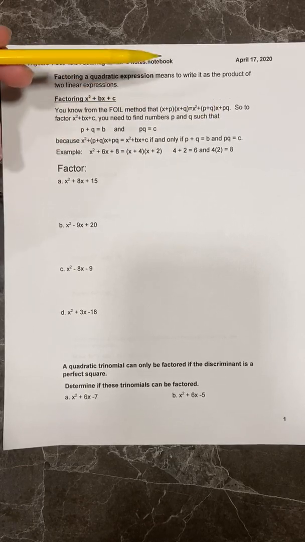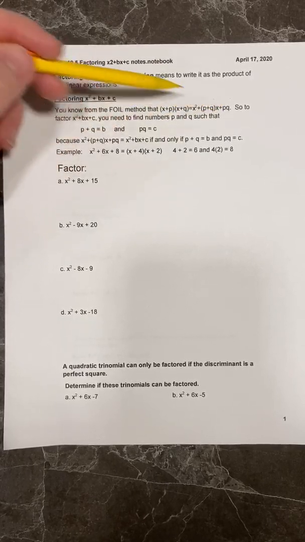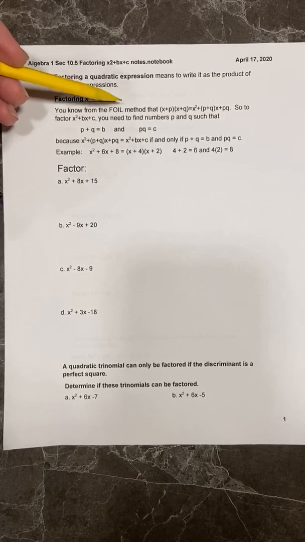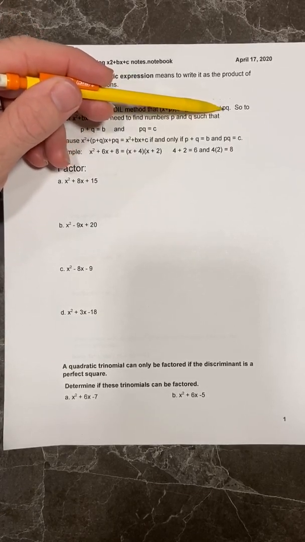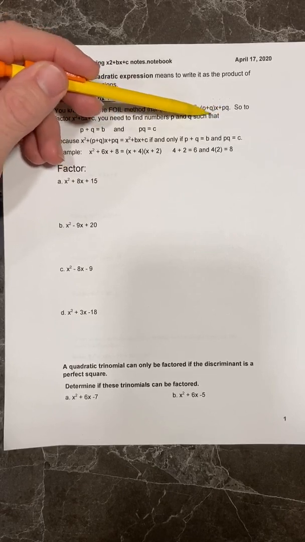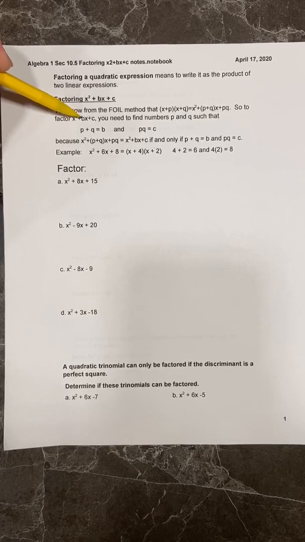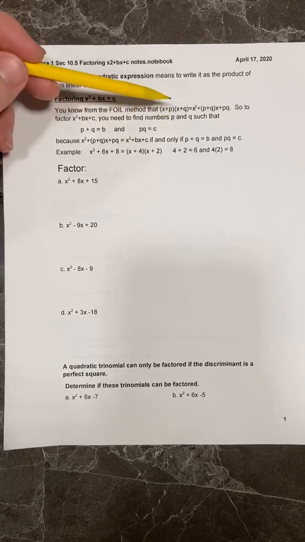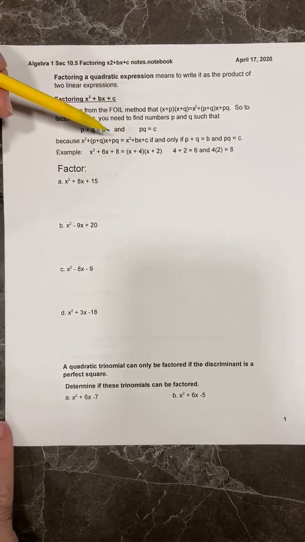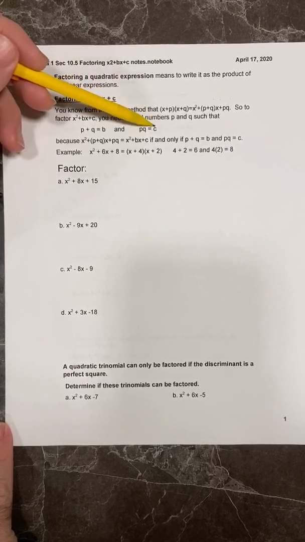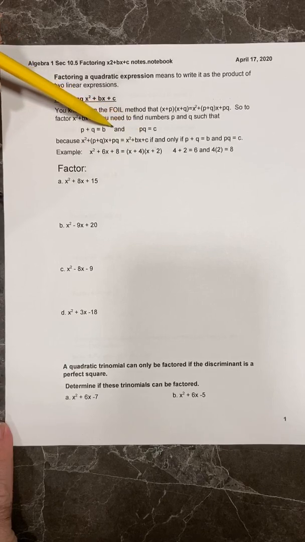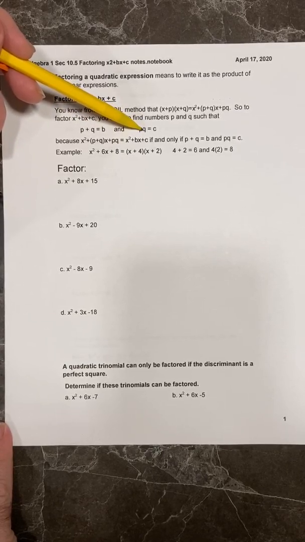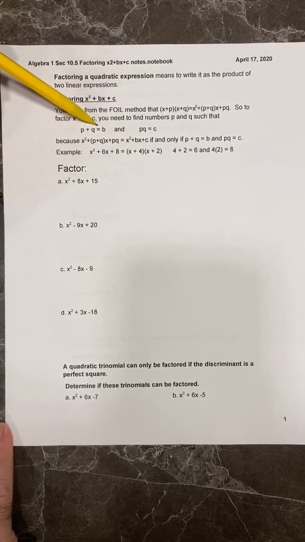So when we look at that, what we realize is the last number in this quadratic, or the c here, is made by multiplying two numbers together. And those same two numbers, if we add them, give us what's in front of the x, or our b term. So p plus q has to equal b, and p times q has to equal c. So if we're going to factor that, then basically we're figuring out what two numbers multiply together to equal c and add up to equal b.